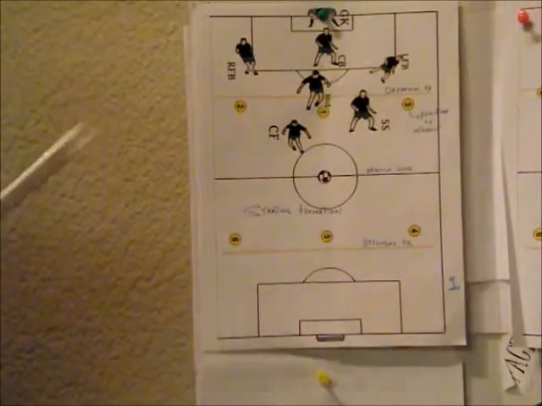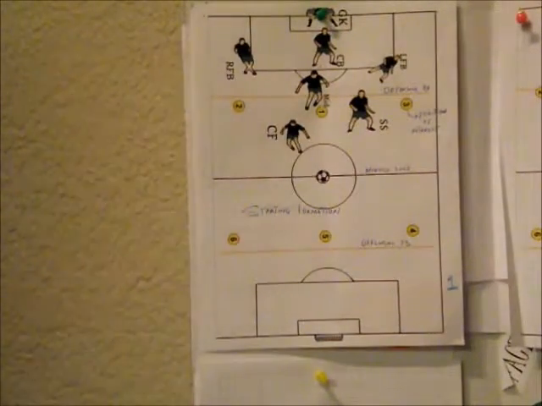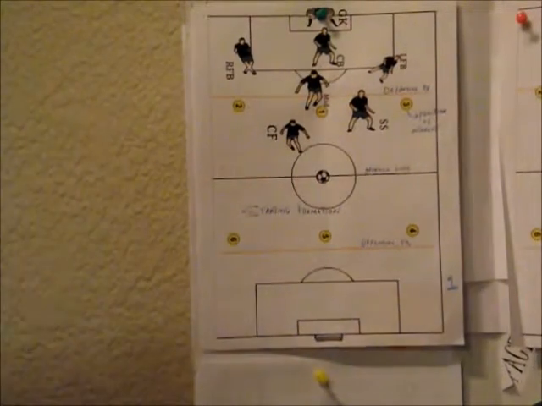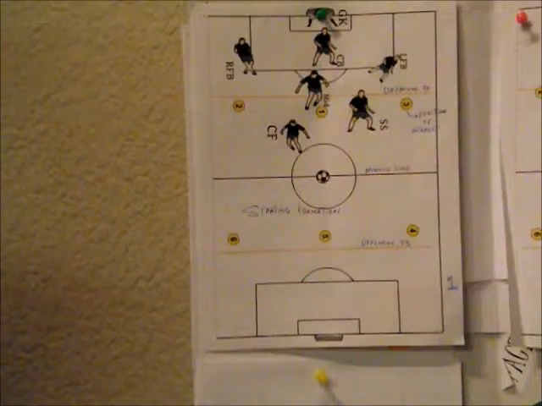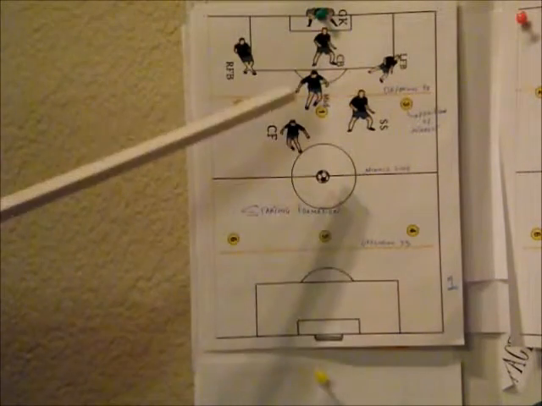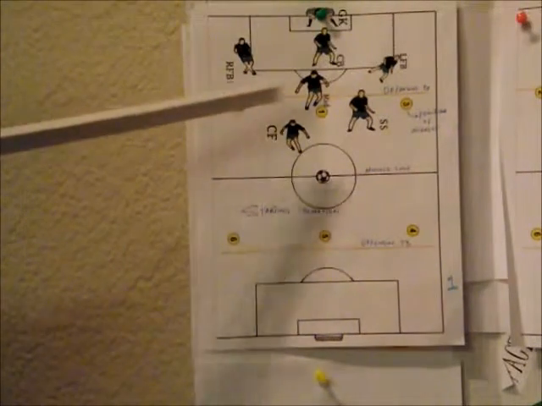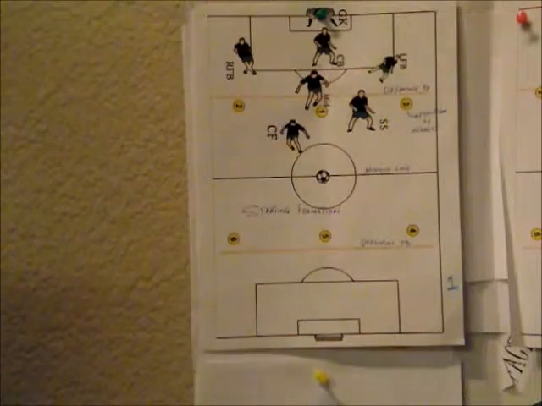Position 3, position 4, 5, and 6. Our goal in this exercise is to explain to our players how we move. Because you are right here does not mean when the ball is here you stay where you are. You need to move in relationship with the ball.